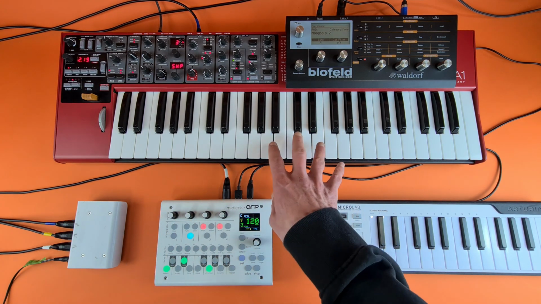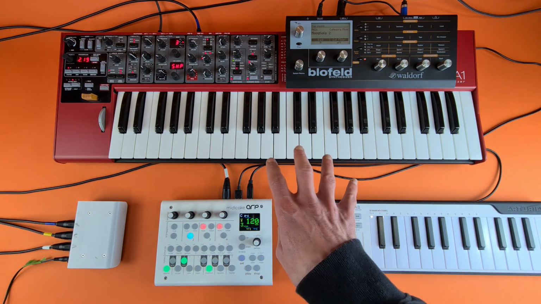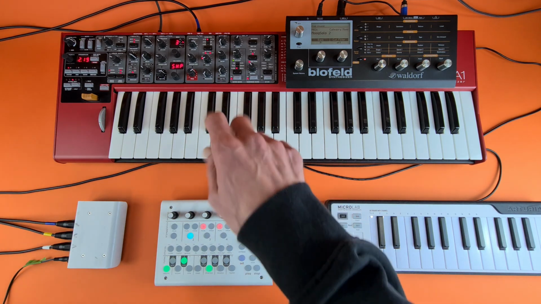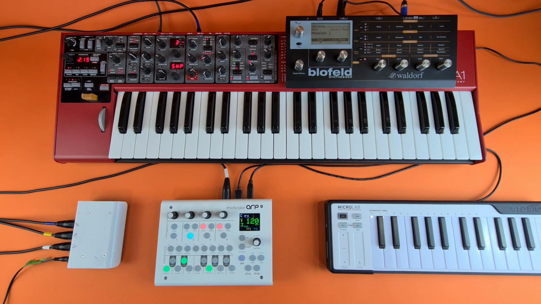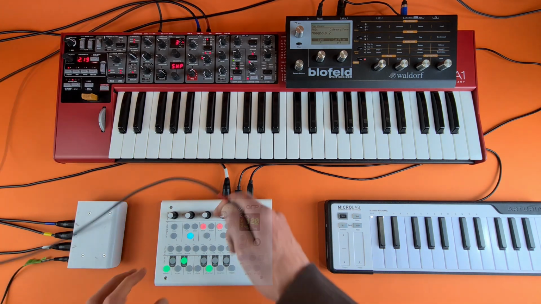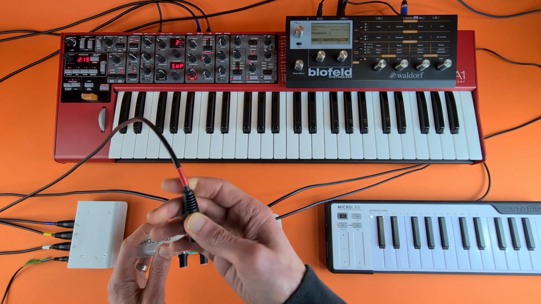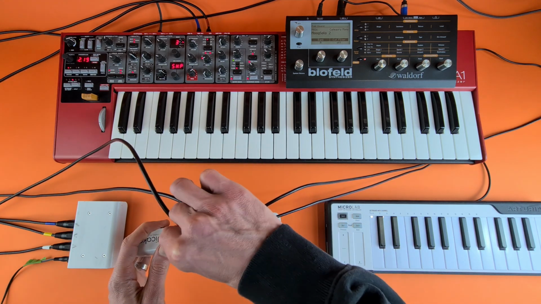Currently that's set to play synthesizer A, but that information will also be sent out on the MIDI output channel. So let's plug the MIDI out of the Nord into the MIDI in of ARP, that's that red cable.